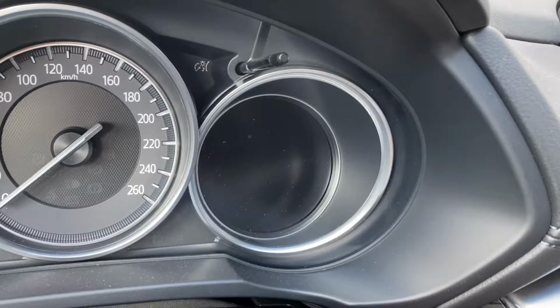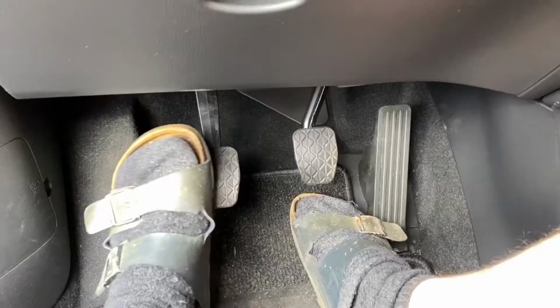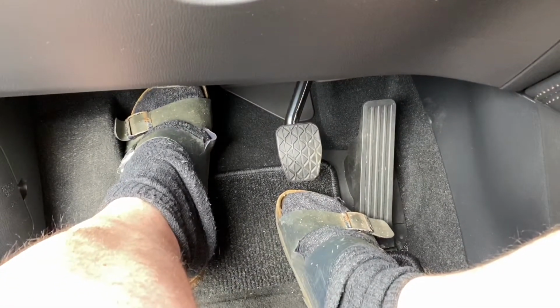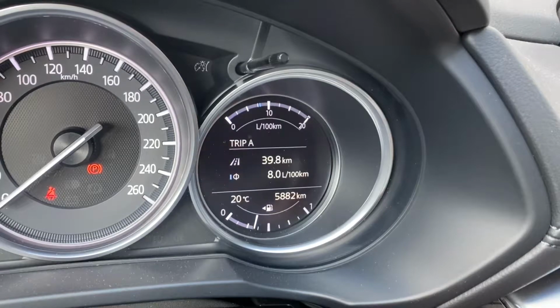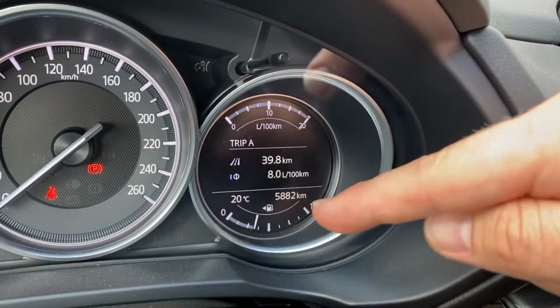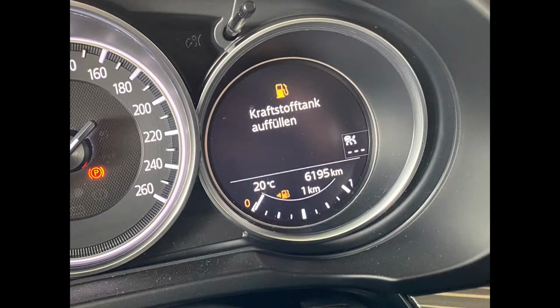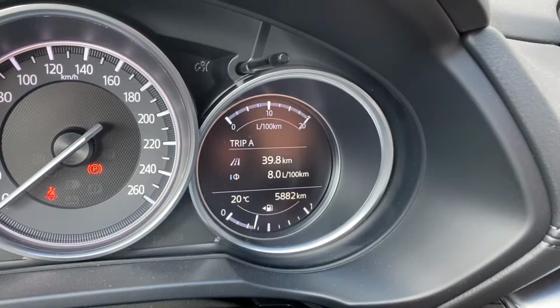The multi-information display indicates odometer, trip meter, engine coolant temperature gauge, fuel gauge, outside temperature, distance to empty, average fuel economy, current fuel economy, maintenance monitor, blind spot monitor, distance recognition support system, Mazda radar cruise control with stop and go function, Mazda radar cruise control, lane keep assist, adjustable speed limiter, cruise control display and the vehicle speed alarm, and warning messages. Oh, that's so much.